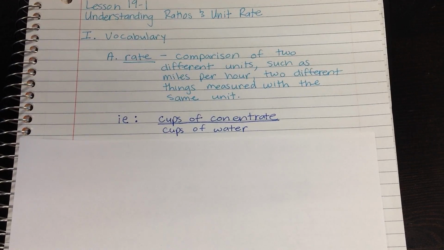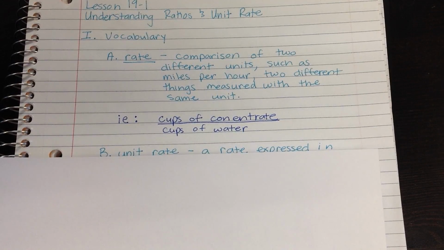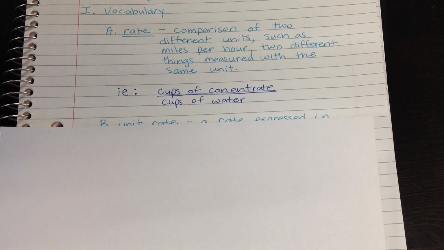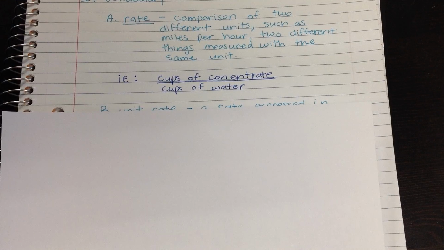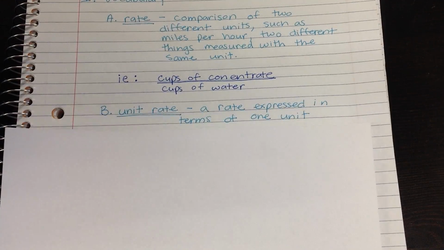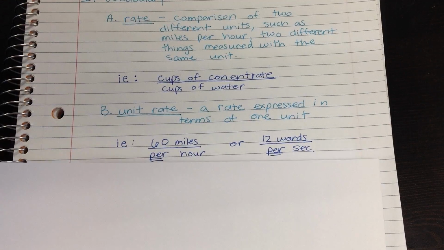Now, the second thing I want you to understand is unit rate. So we have rate, which is the comparison of two different units at any increments. And then unit rate is that rate expressed in terms of just one unit. How much does it cost or have for one of the units? And so this might be seen as miles per hour or words per second.